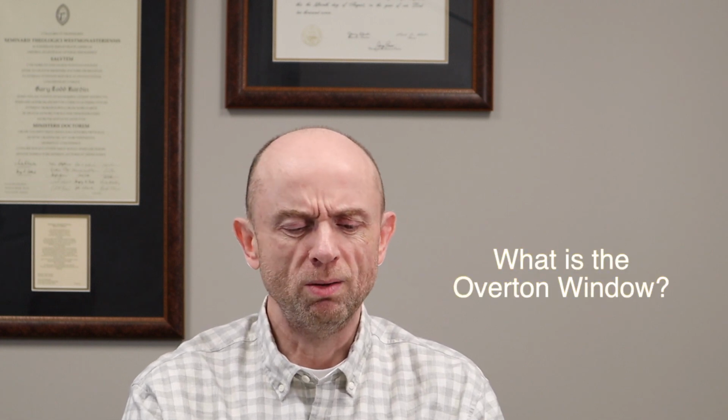First, let's answer the question, what is this thing we call the Overton window? Well, Overton's window is a concept that comes from the discipline of political science. It explains the course that a radical view takes on its way to becoming implemented as public policy. Here's the pathway, and I'll show this on the screen.